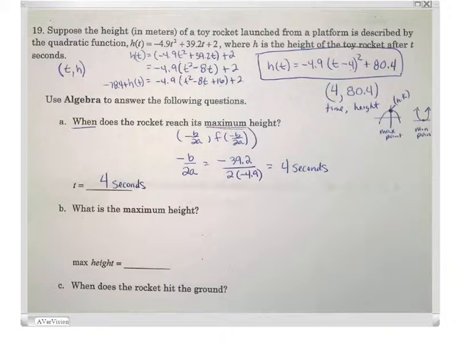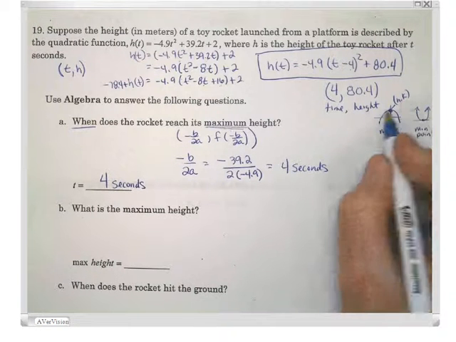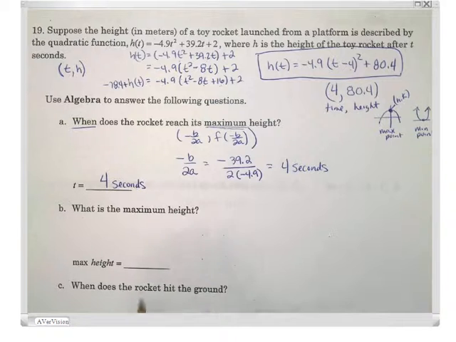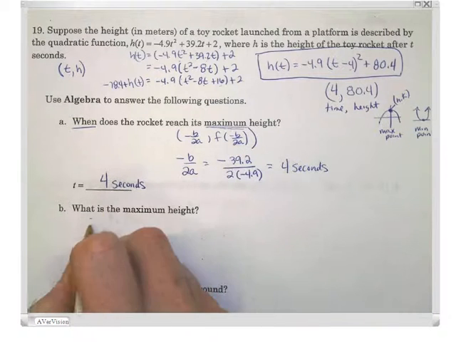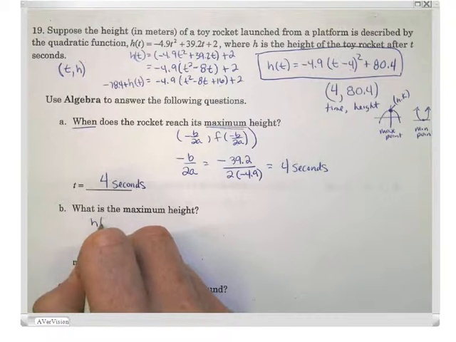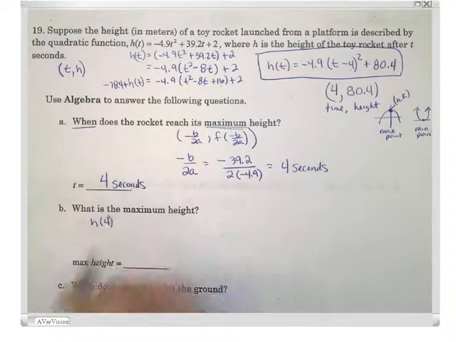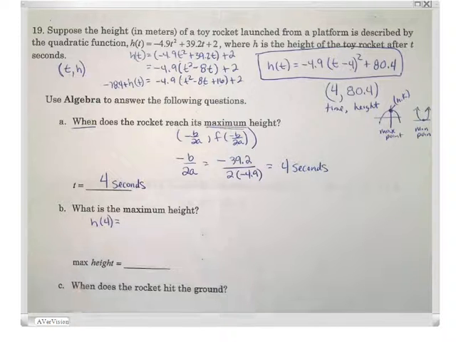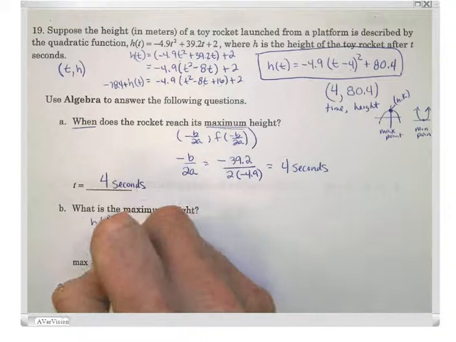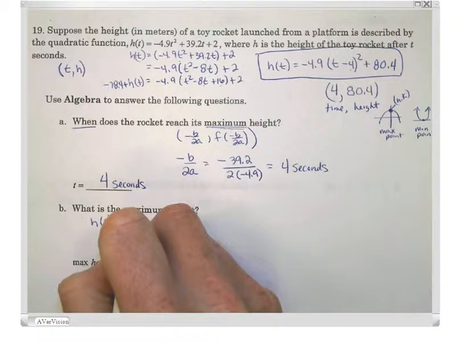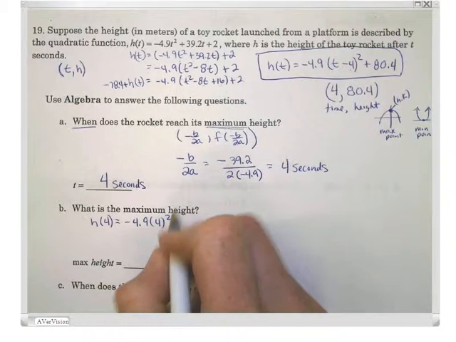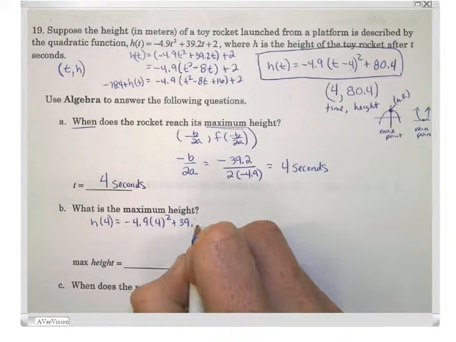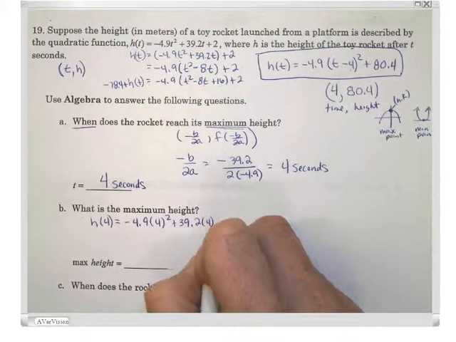Now for the maximum height is our k value of our vertex. So we want to substitute in 4 into our function. So our function is h of t, so we want to solve for h when our time is 4 seconds. So we're going to do h of 4 equals negative 4.9 times 4 squared plus 39.2 times 4 plus 2.